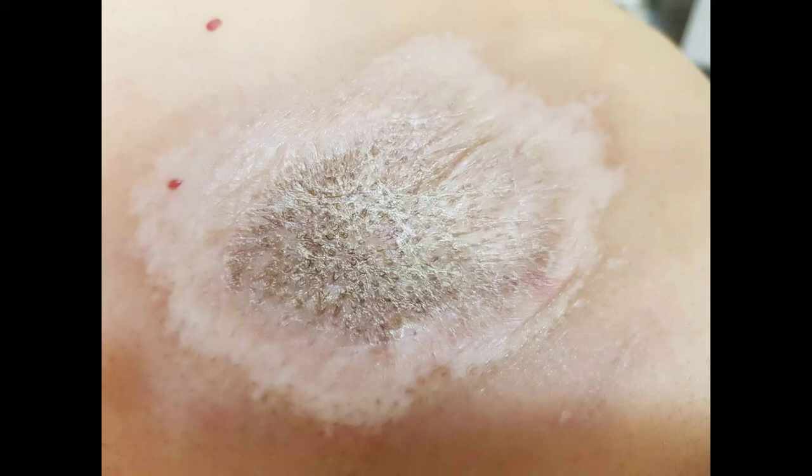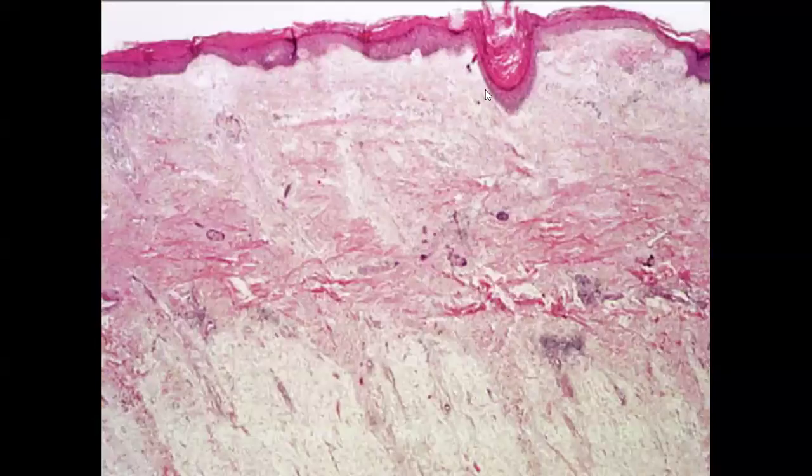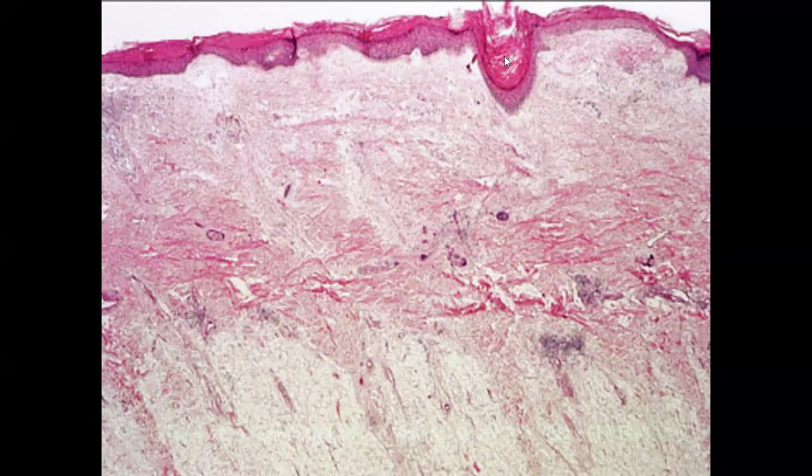And if these keratotic plugs were not present, you would have called this condition morphea. But the presence of these keratotic plugs, or follicular keratosis, in this condition makes it lichen sclerosus et atrophicus. So there is dense sclerosis here and follicular plugging. The follicular plugging is the differentiating feature of this condition from morphea.